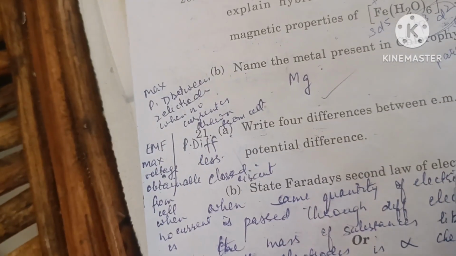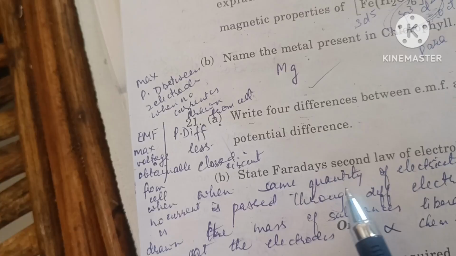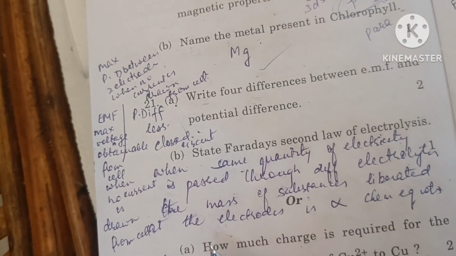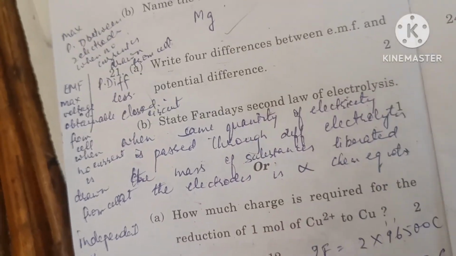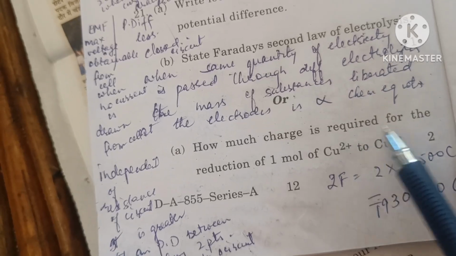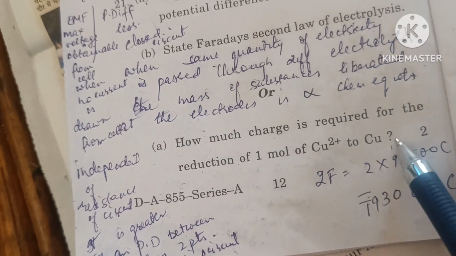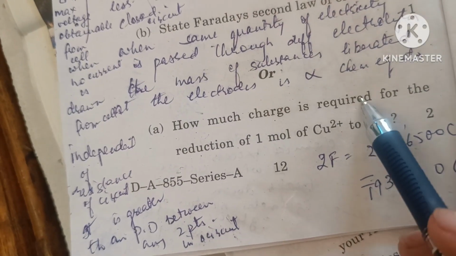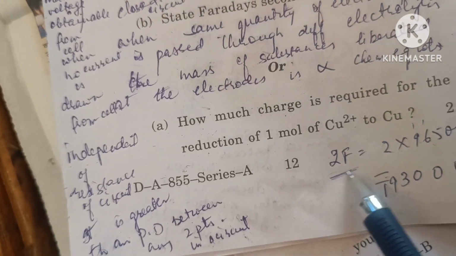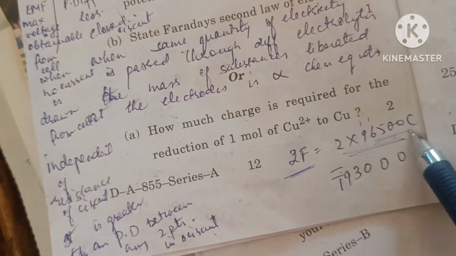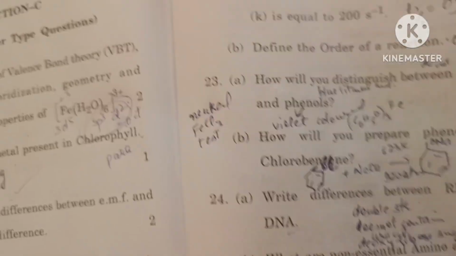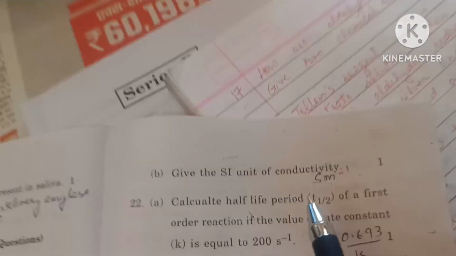Right, state Faraday's second law of electrolysis. It states that when same quantity of electricity is passed through different electrolytes, the mass of substance liberated at the electrodes is proportional to the chemical equivalent weights of the substances. How much charge is required for reduction of 1 mole of copper ion to copper? So 2 moles of electrons are needed, 1 mole of electrons is 1 Faraday, so for 2 moles, 2 Faraday charge is needed. In coulombs, multiplying by 96500 coulombs, the answer will be 193000 coulombs.